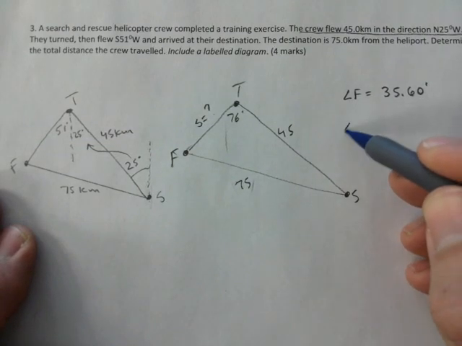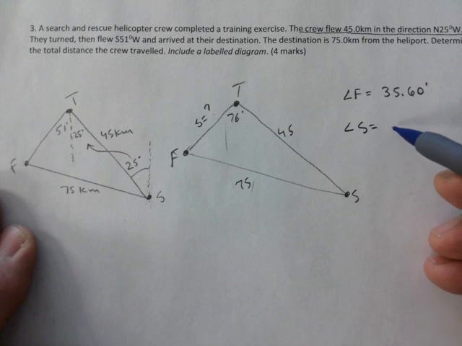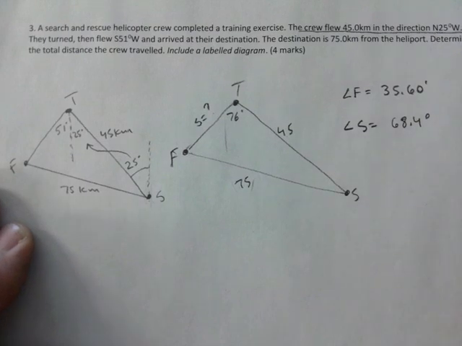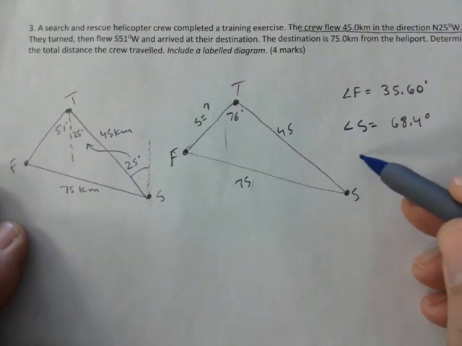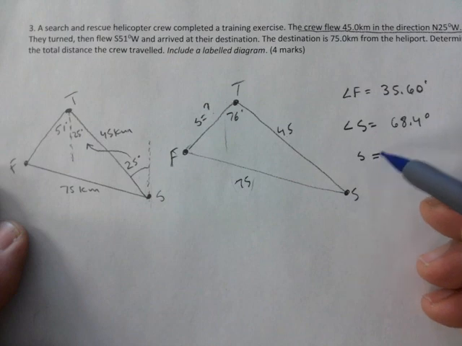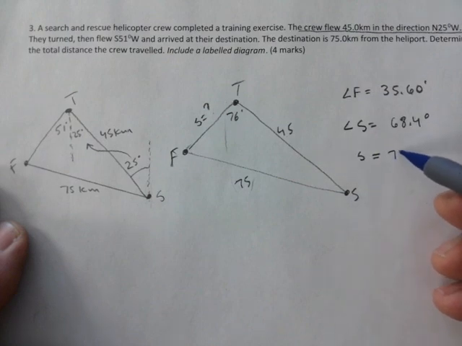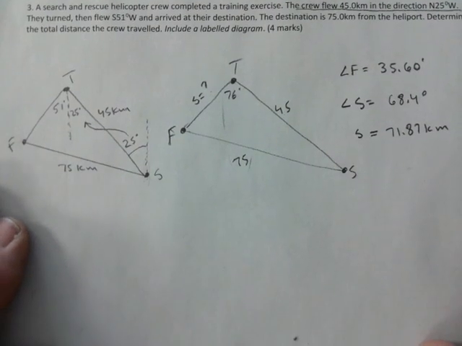Then you find angle S by using sum of 180. Angle S is going to be 68.4 degrees. And then side S is going to be 71.87 kilometers. Okay.